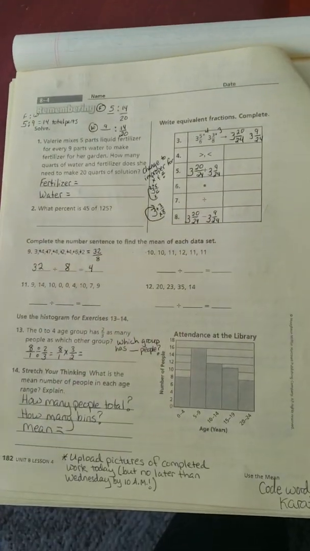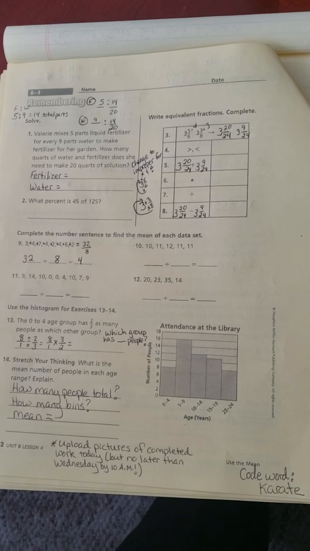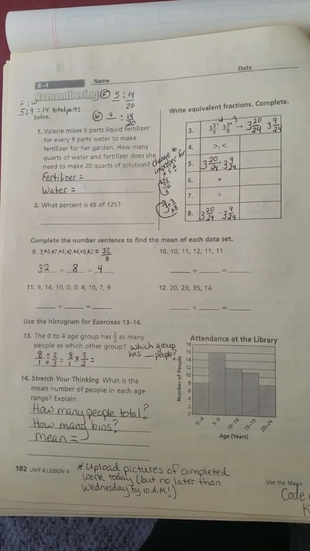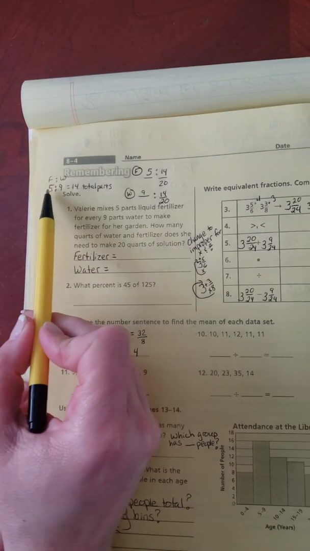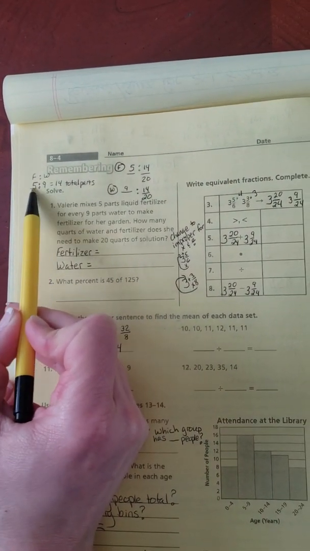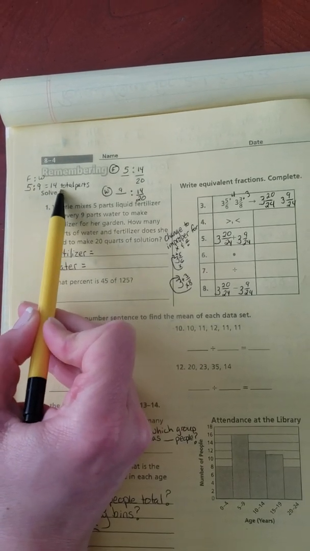So the remembering side is a lot of a review of things we've done in the past. I'm going to give you a little bit of help with this just to make sure we're all successful. Valerie, on number 1, Valerie mixes 5 parts liquid fertilizer for every 9 parts of water to make fertilizer for her garden. So we have a 5 to 9 ratio, fertilizer to water. Remember to keep your apples and oranges separate. But to get the total, you'll have 14 parts.